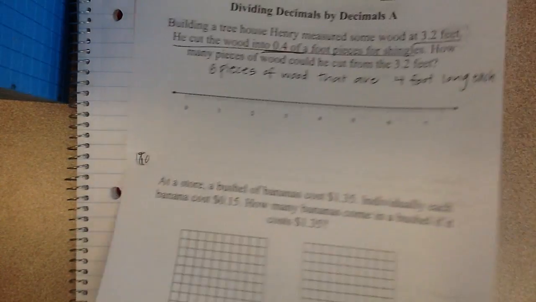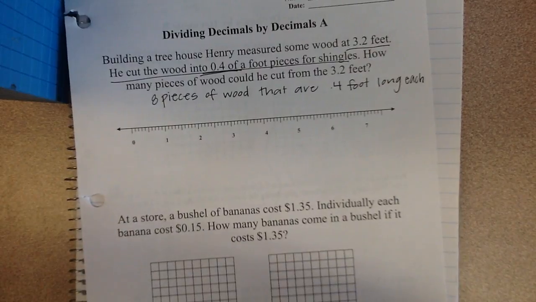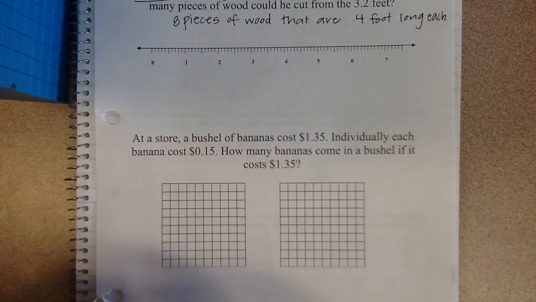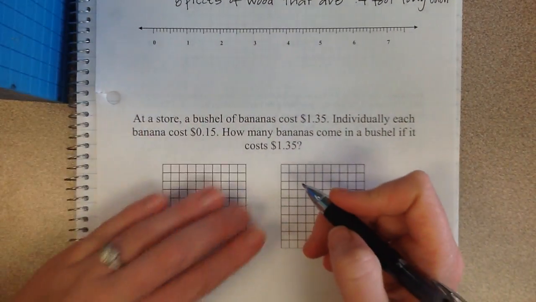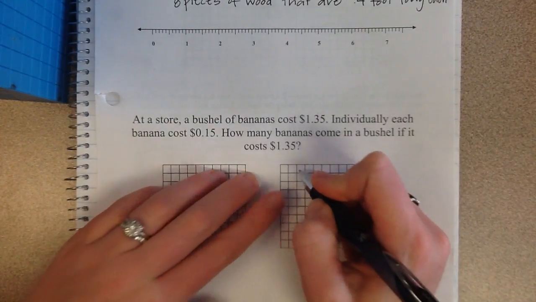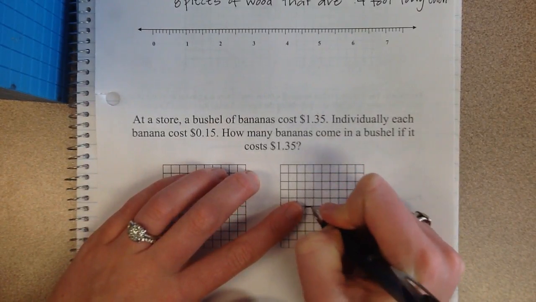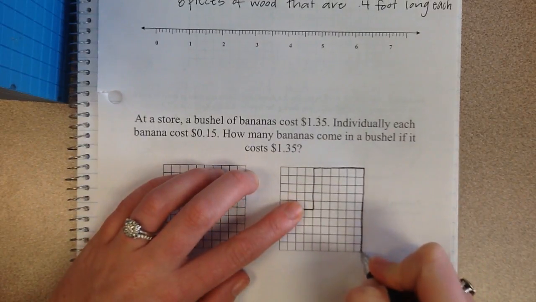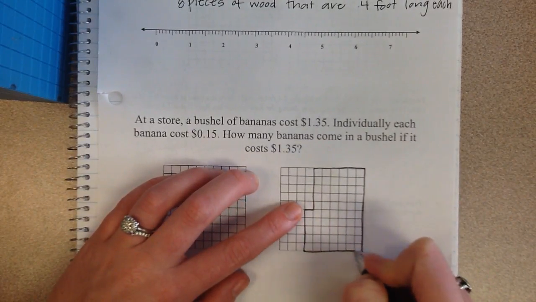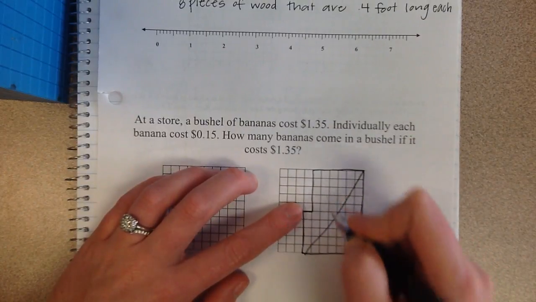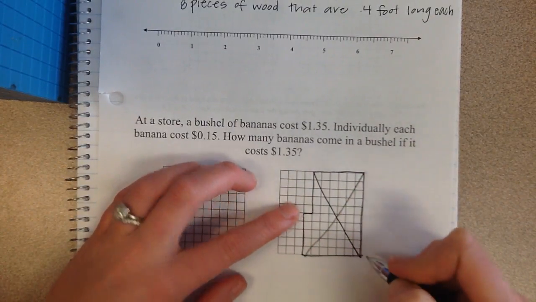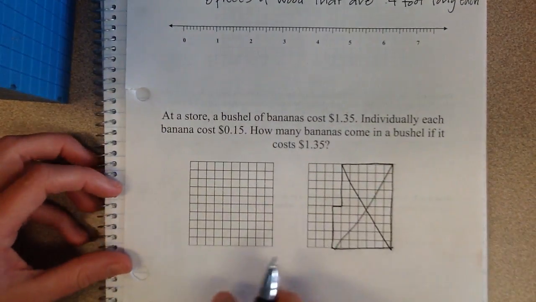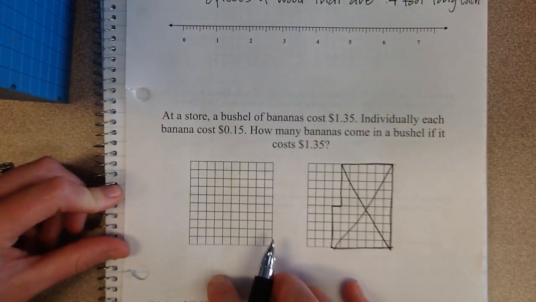Now, I want to show you how this works here. Here's my whole. 1, 2, 3. They gave me 2 wholes, but I'm not using 2 wholes.